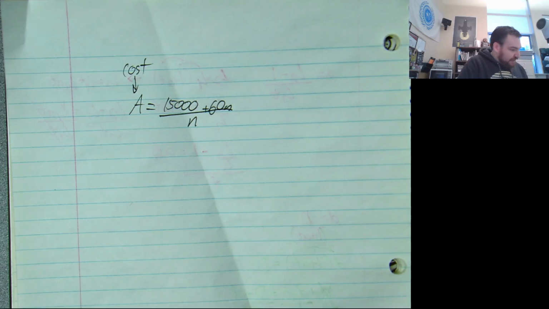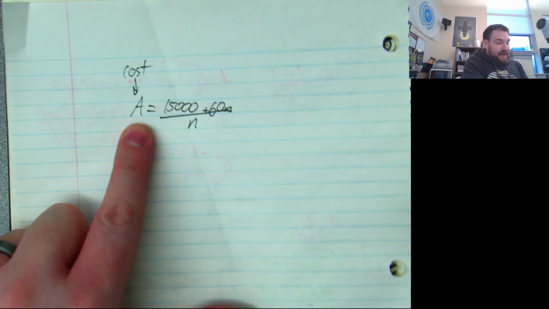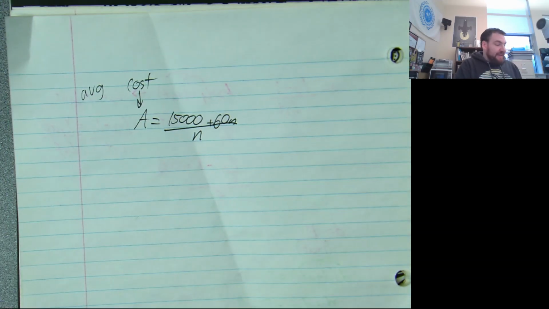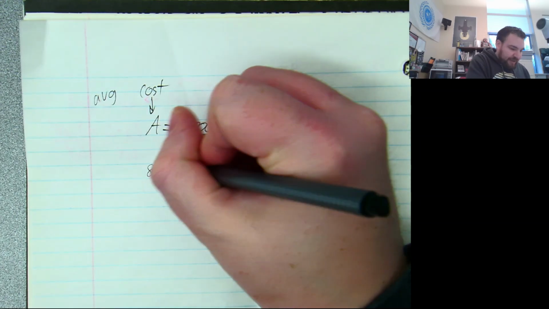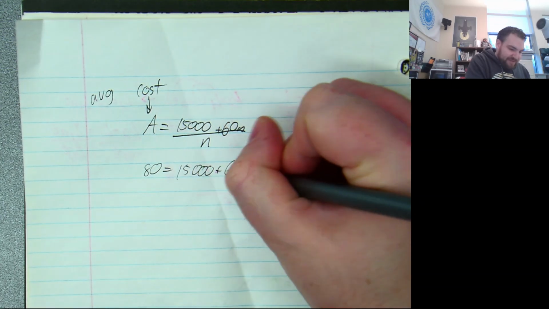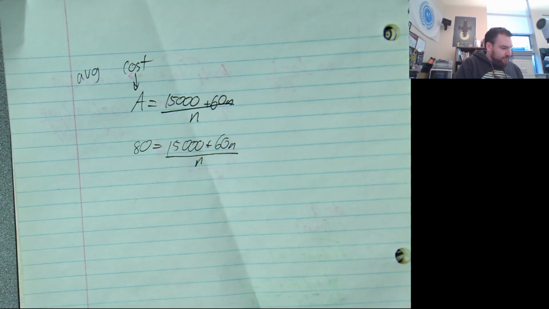How many stereos would have to be produced? It should be 80, not 800. How many stereo sets would have to be produced for the average cost to be $80? So that's why they're using A. A is average cost per stereo, and they want the average cost to be $80. So 80 is going to go in where that big letter A is. It's going to be 15,000 plus 60N over N. Oh, no, we're good. And you want to solve this thing for N.